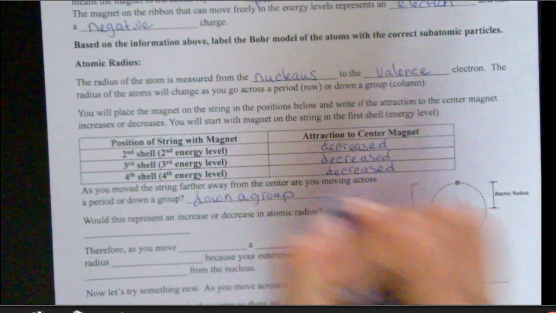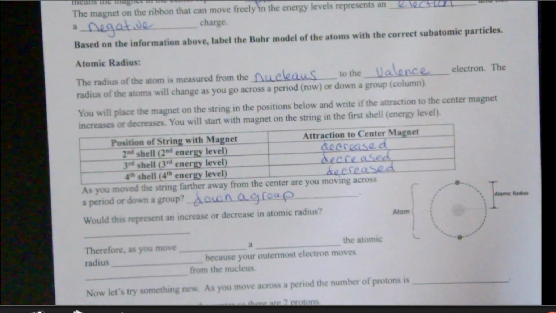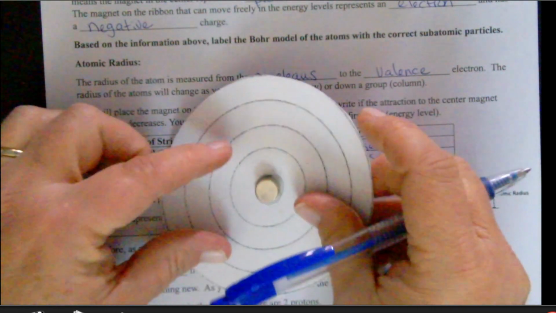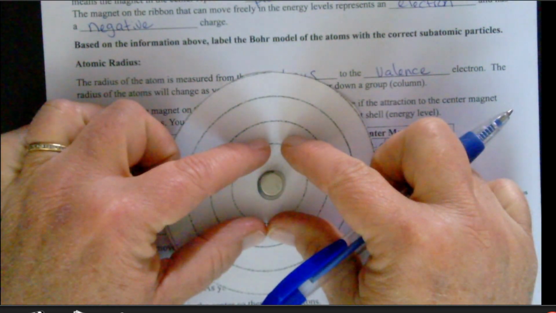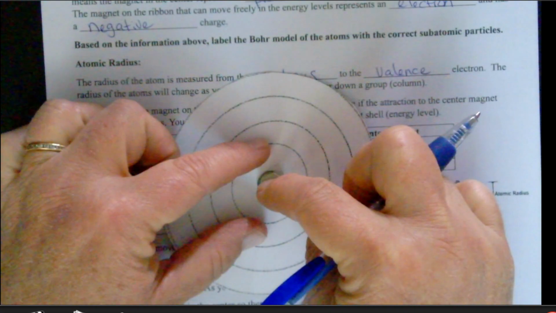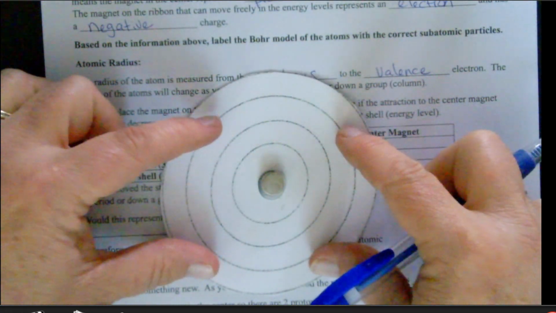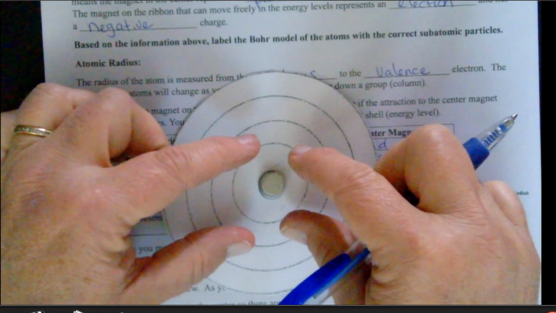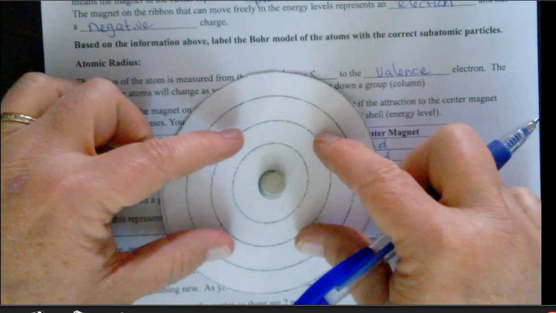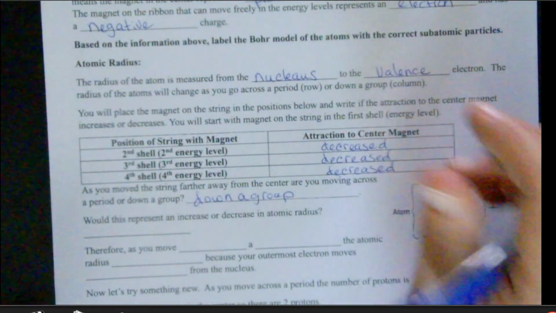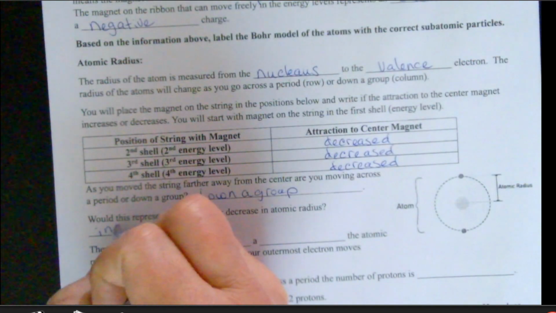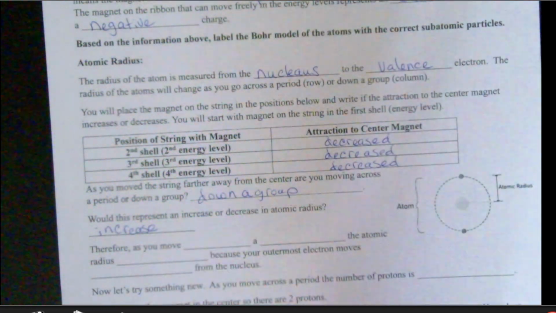And would this represent an increase or decrease in atomic radius? So you can think if you only have one shell, that's a small radius from the nucleus out to the valence electron, and then it starts to get bigger as you go down a group for the first energy level, second, third, and fourth. So it's an increase.